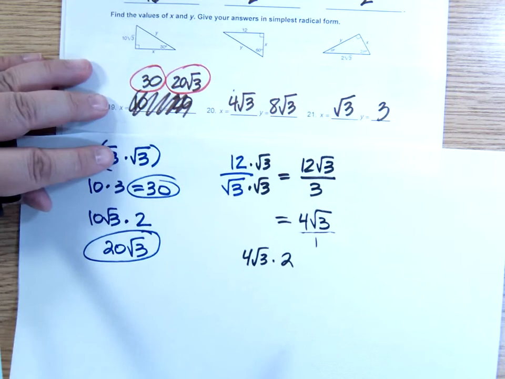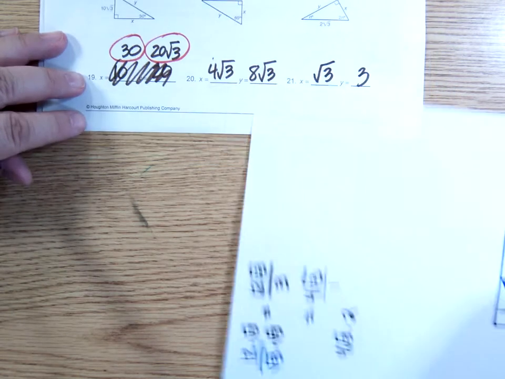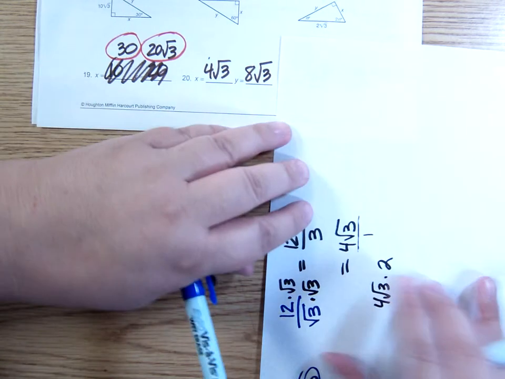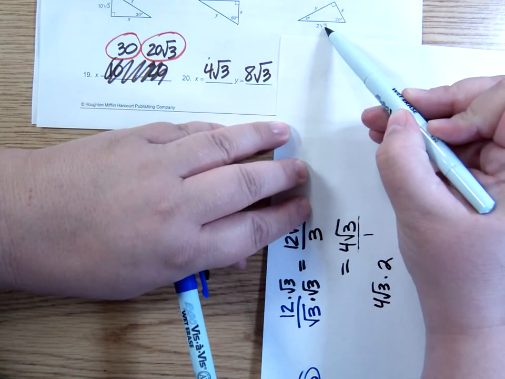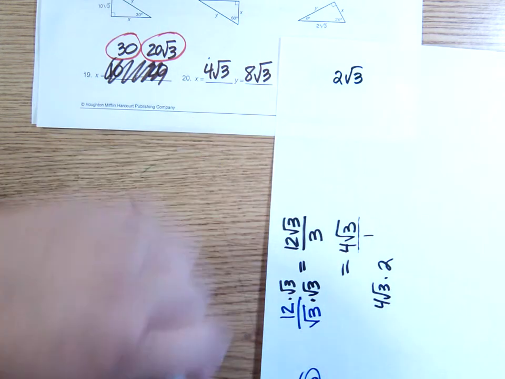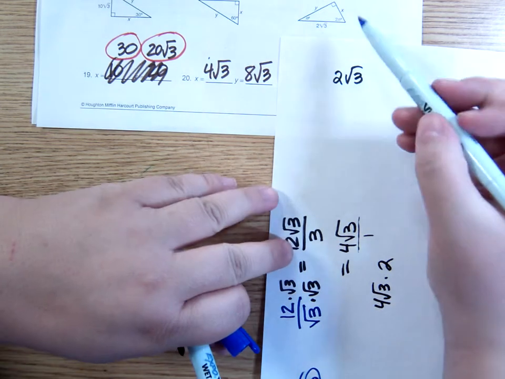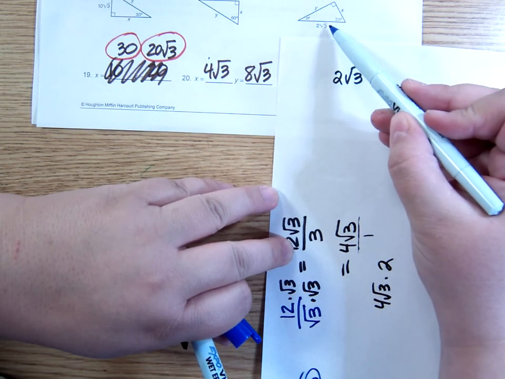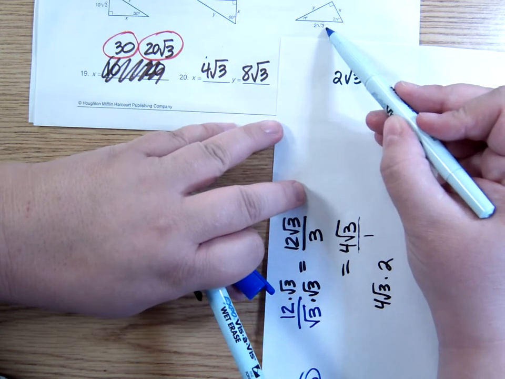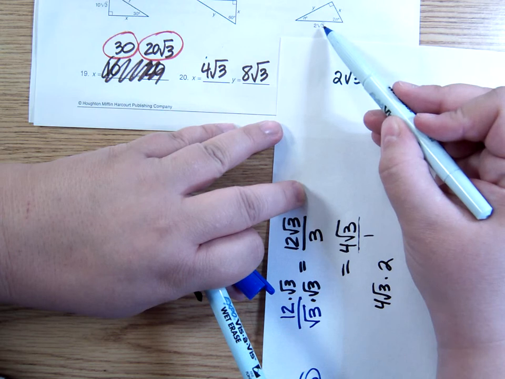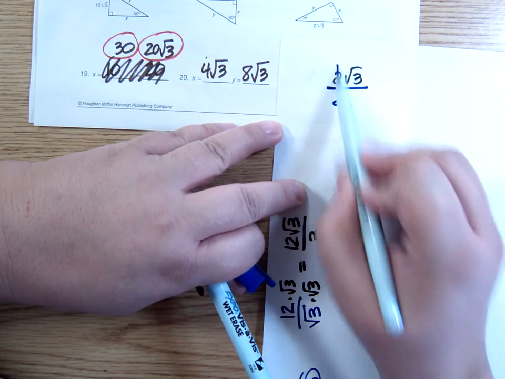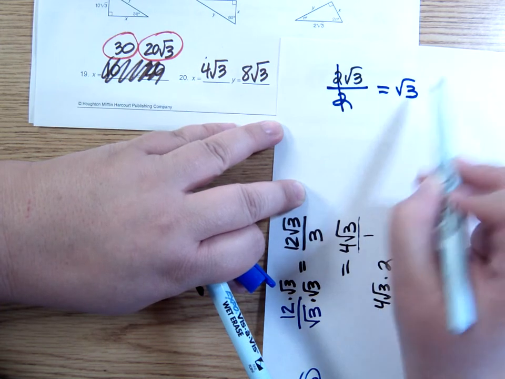Number 21. Number 21, it might seem kind of confusing at first. It doesn't start with the long leg, that starts with the hypotenuse. And remember, the rule between hypotenuse and short leg is divide by 2, or multiply times 2. The number is 2. But I know it's division this time because I'm starting with the hypotenuse, which is the biggest side, and going to the small side. So hypotenuse divided by 2 will give me the short leg. If I divide this by 2, that just gives me square root of 3. So the short leg is just square root of 3.